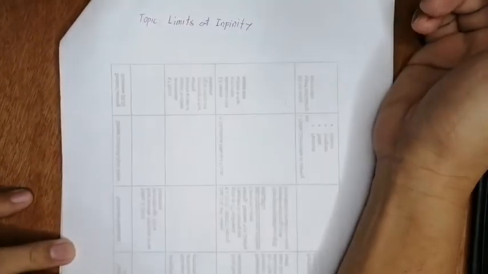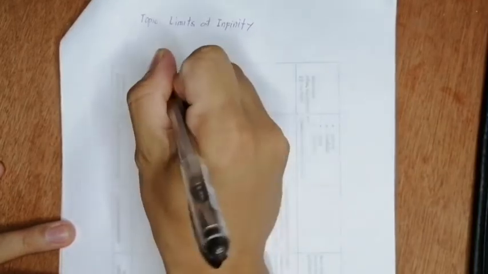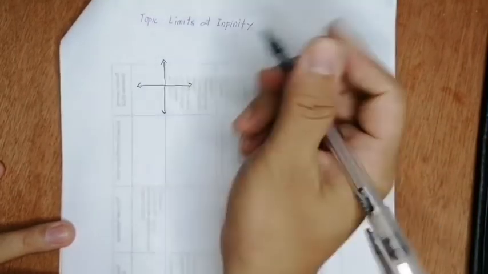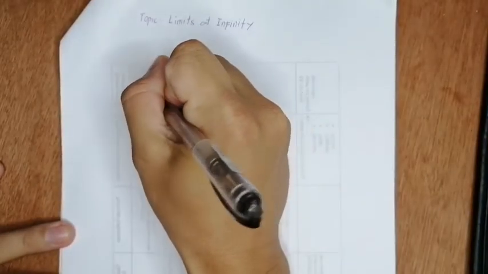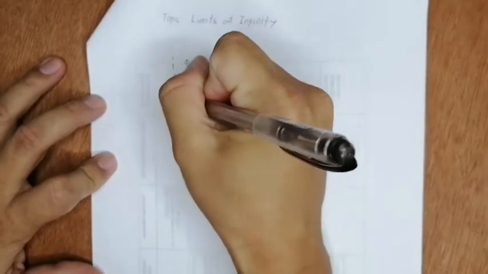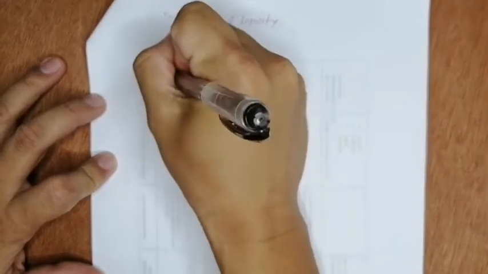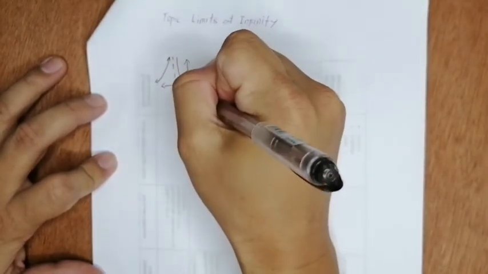So recall muna natin yung basic concept. So ano ba ibig sabihin ng infinity? So for example, I have this graph. Let's say ito yung graph natin. Then let's say we have a certain number. Let's say x is equal to a. Ito yung certain number natin, a. Then we have a graph that looks like this. Then yung isang part ng graph, let's say pag ganito. Ayan.